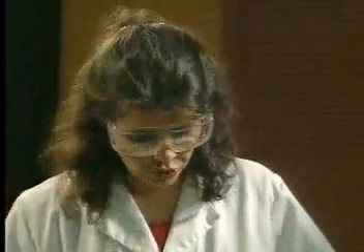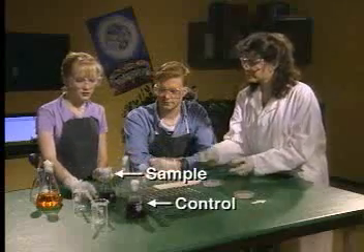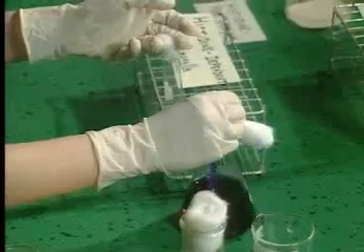We're also going to have a control group. So, Kasia, could you label a sample and a control? Thank you. Okay, the first part of this test is to put some of the bacteria into the test tube.